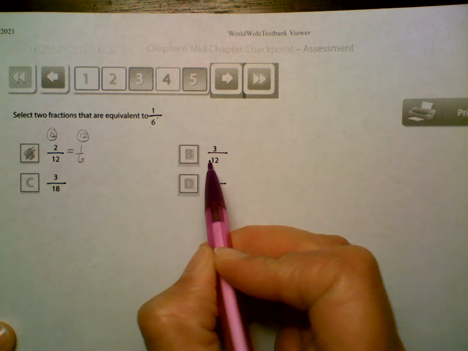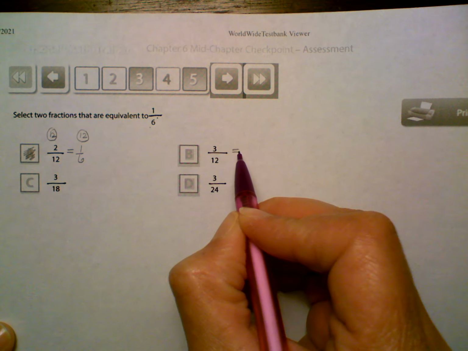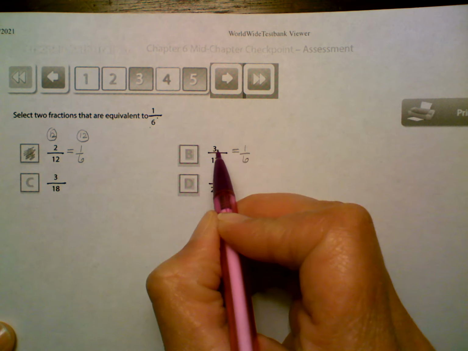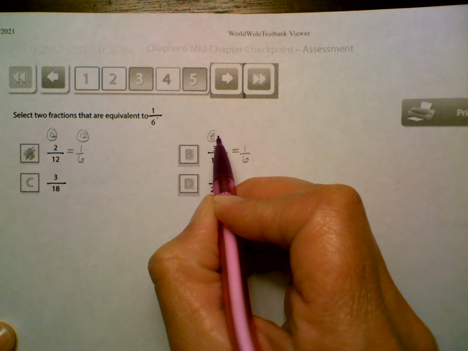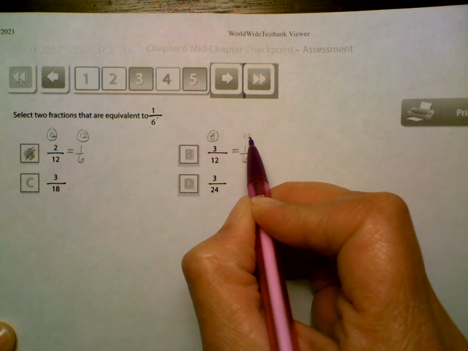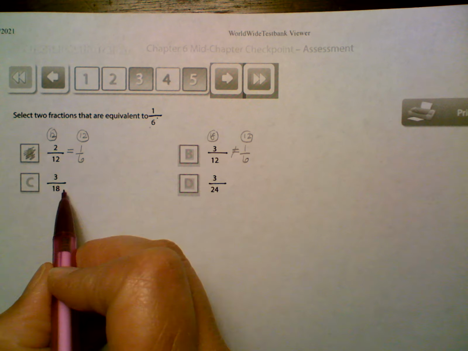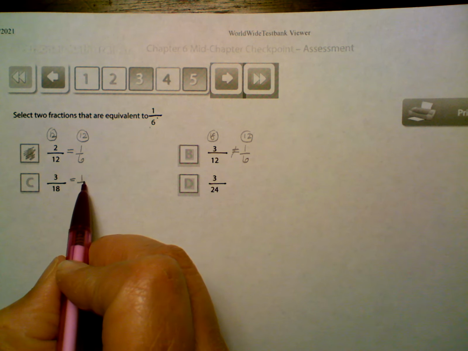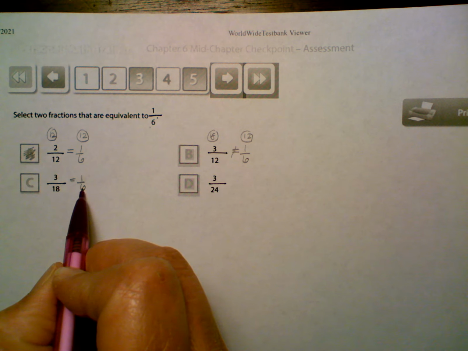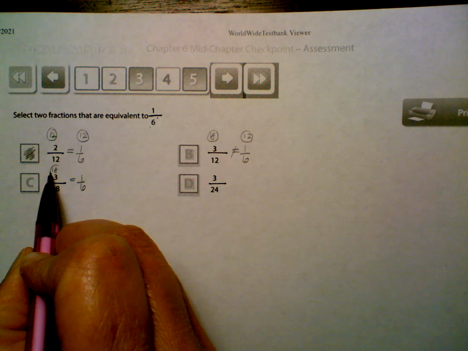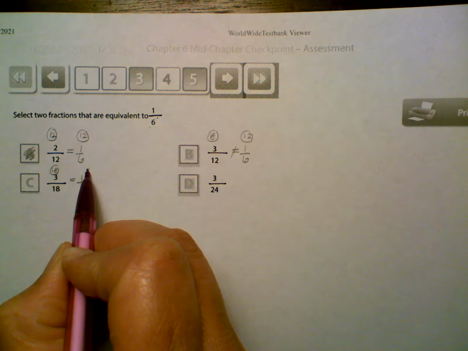Let's do the same thing for choice B. Is 3/12 equivalent to 1/6? Well, let's see. 6 times 3 is 18, and 12 times 1 is 12. These are not equivalent. Now let's move on to C. Is 3/18 equivalent to 1/6? Well, let's see. 6 times 3 is 18, and 18 times 1 is 18. So yes, these are equivalent.